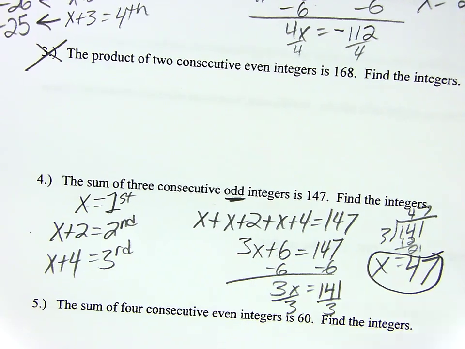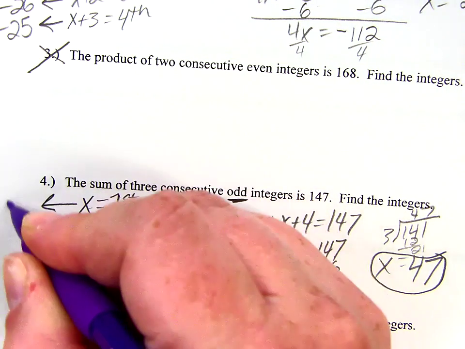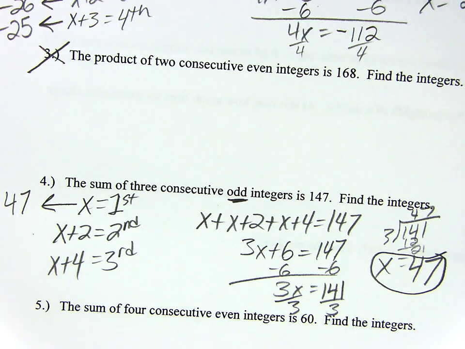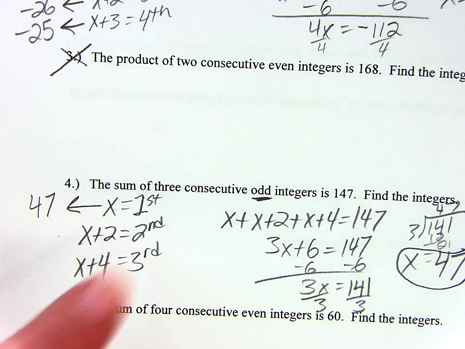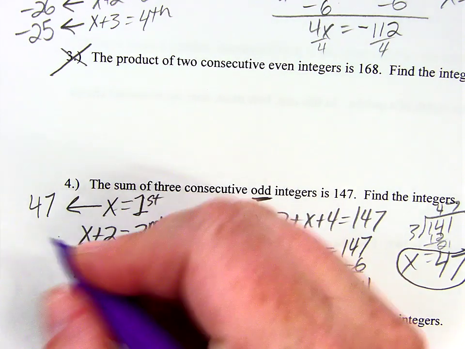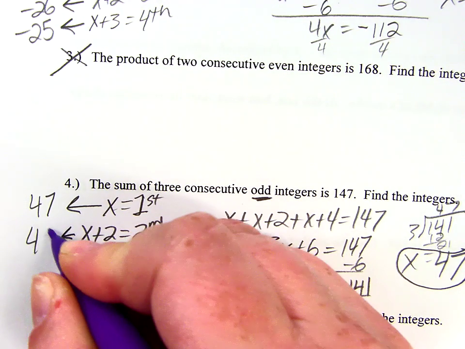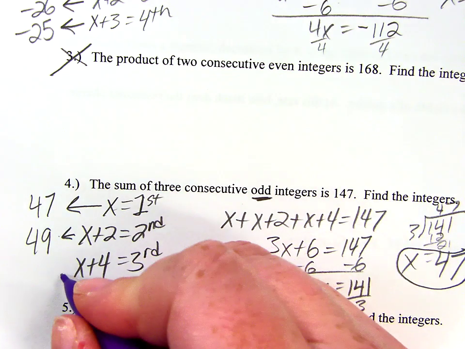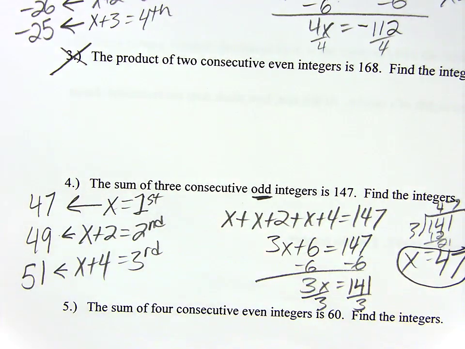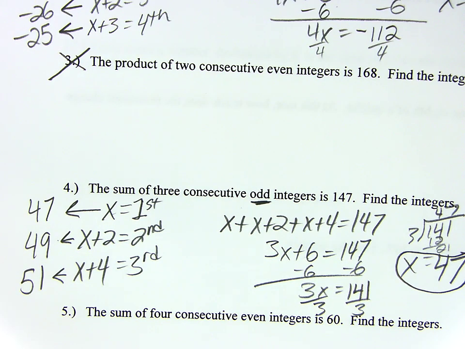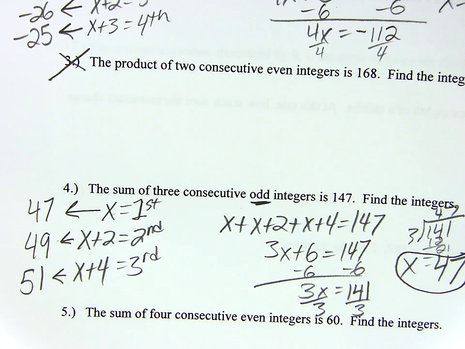So that, ladies and gentlemen, tells me my first number is 47, which means what's my second number? 49, right? Because I need to do x plus 2. So 47 plus 2 gets me 49. Another odd number. How nice. And then the third one, 51. Look at that. 3 odd numbers in a row. You didn't have to guess what they were. Math. Go figure.